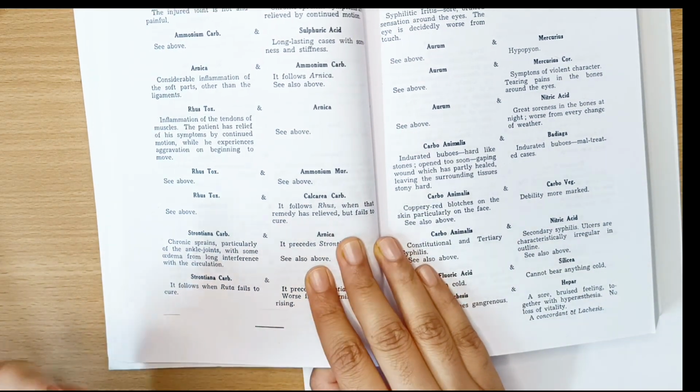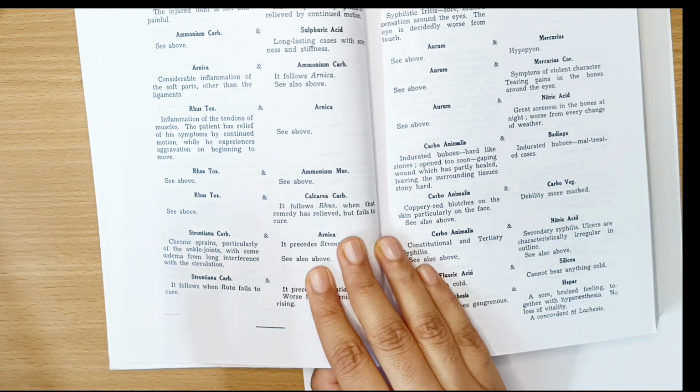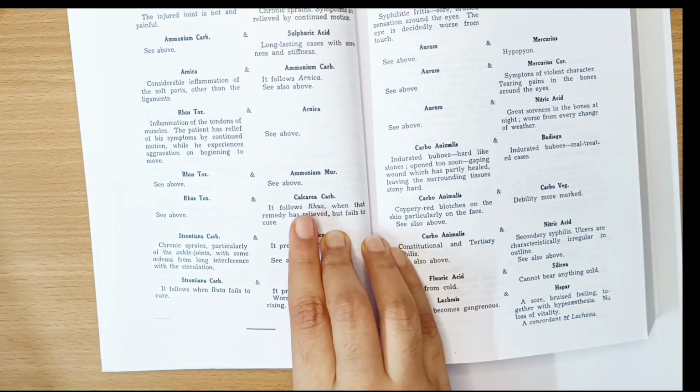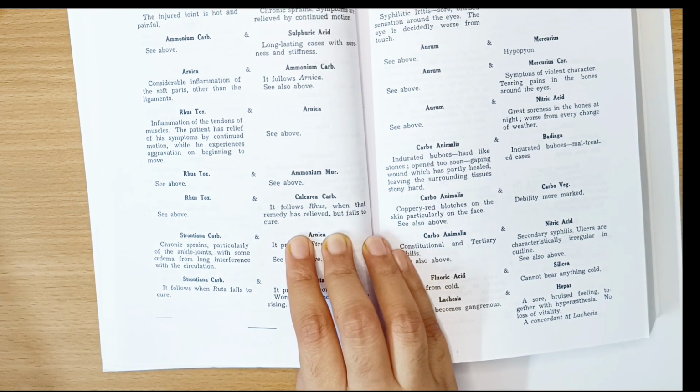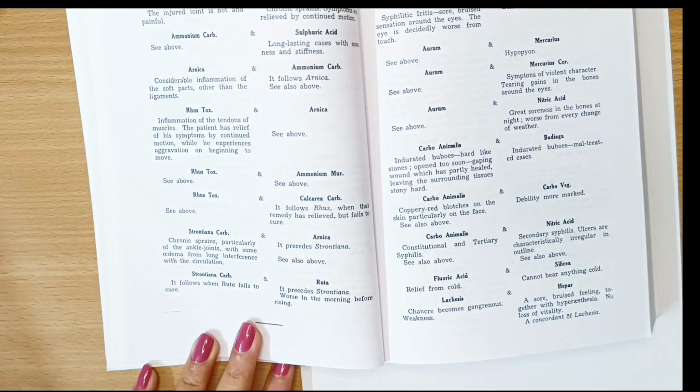After giving Rhus tox to your patient who has Rhus tox-like modalities and symptoms, and Rhus tox does help the patient but does not completely take the pain away, does not completely help in the recovery of the ligament or the tendon and the whole area that is affected, then you have to give Calcarea carb. Okay, so Calcarea carb follows Rhus tox when that remedy has relieved but it fails to cure.